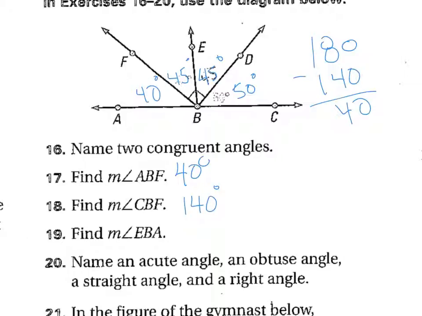EBA. Again, that's this whole part here. So add 40 and 45. It's going to give you 85 degrees.